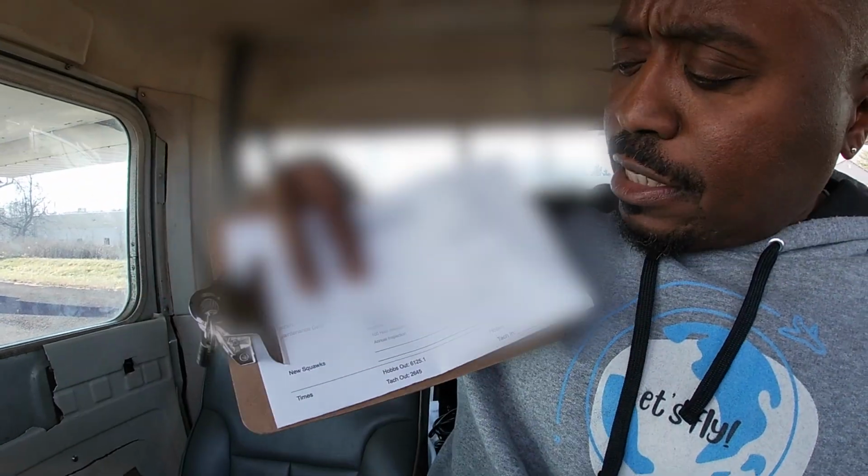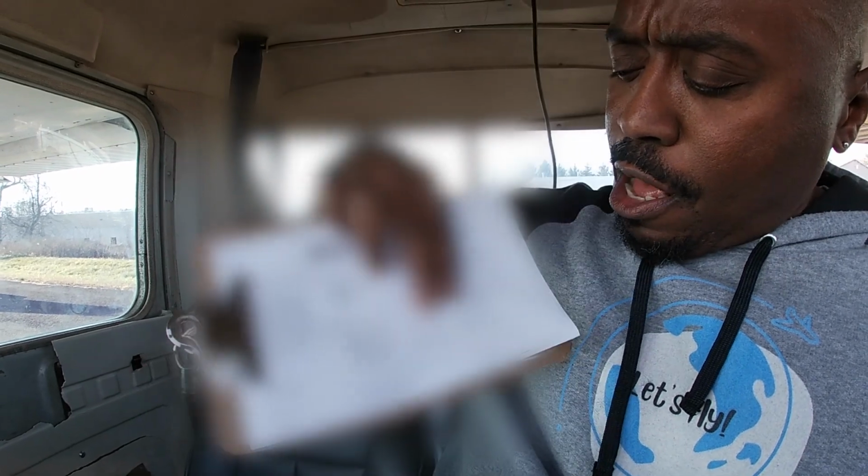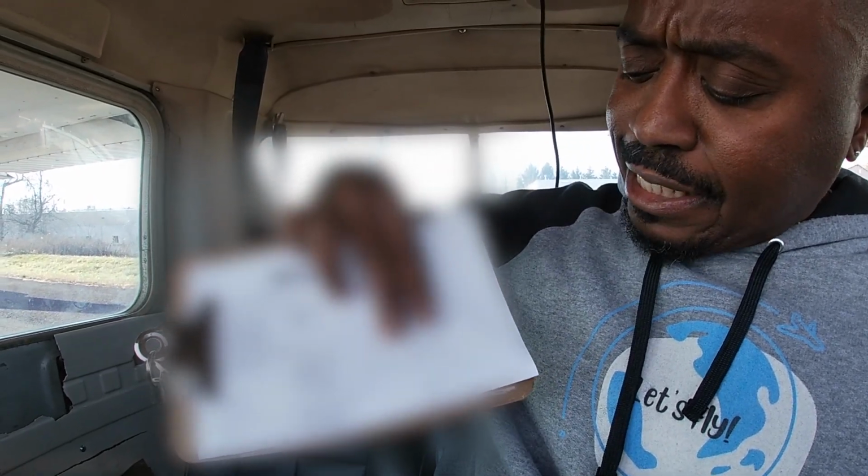So I've shut the airplane down. Now what I've got to do is fill out this sheet, and you can see it talks about the Hobbs time and the tach time. So when I got the airplane, the Hobbs out was 6125.1. The Hobbs is now 6125.9.